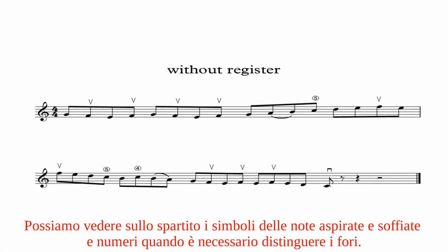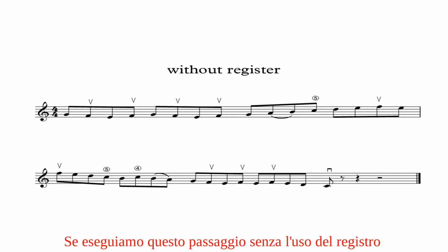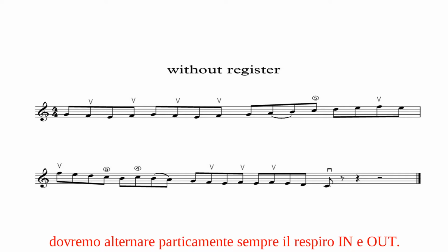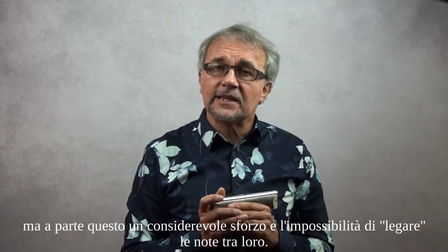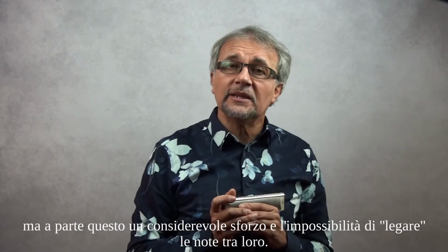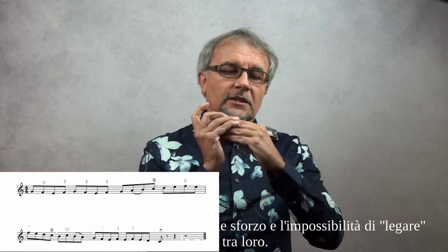We can see in the score the symbols of the drawn and the blown notes and the number of the hole when necessary to distinguish it. By performing this passage without the use of the register, we will have to almost always alternate breathing in and out. This means perhaps a certain limitation of speed, but above all a considerable effort and the impossibility of linking the notes to each other in legato.